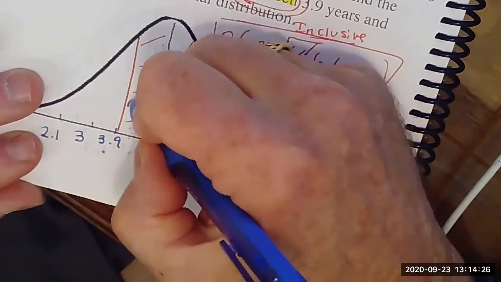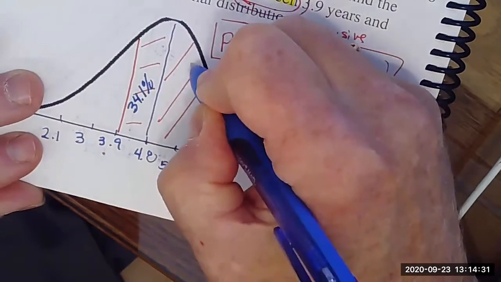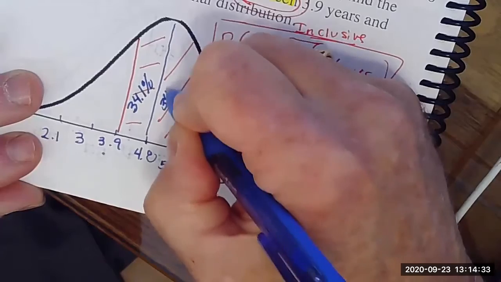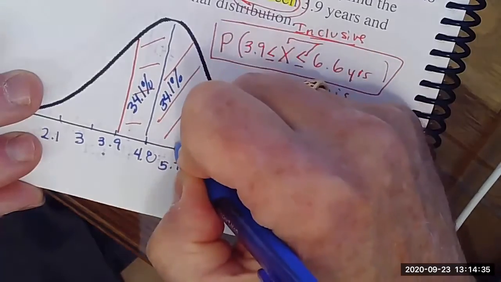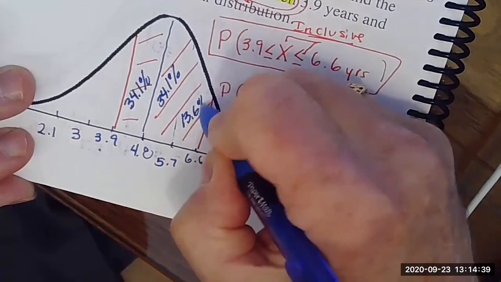This amount is 34.1%. This is 34.1%. And this is 13.6%.